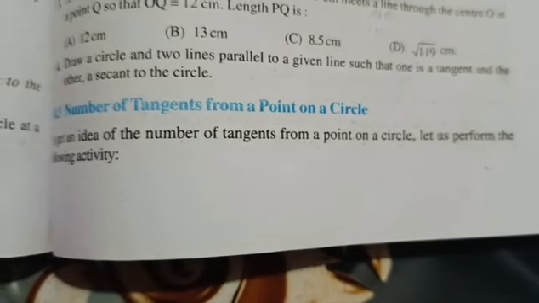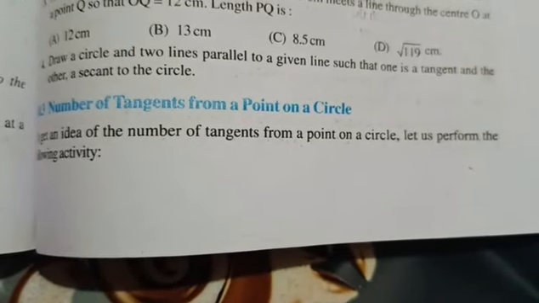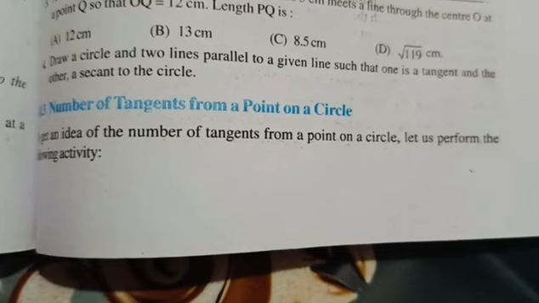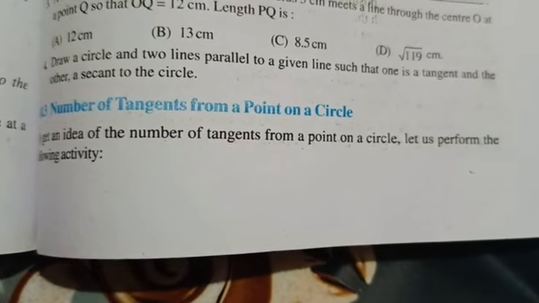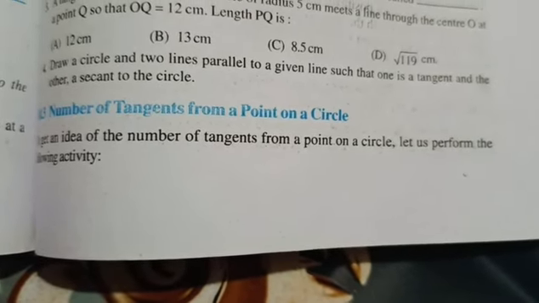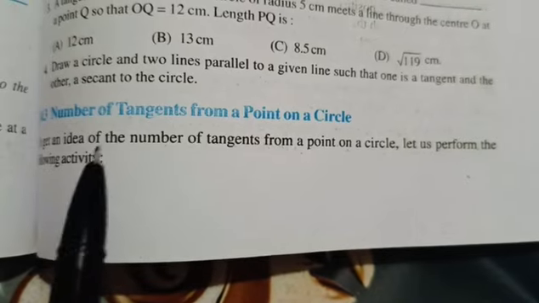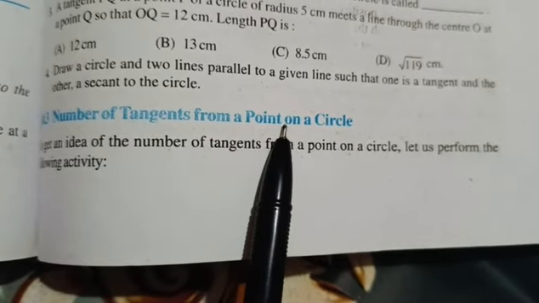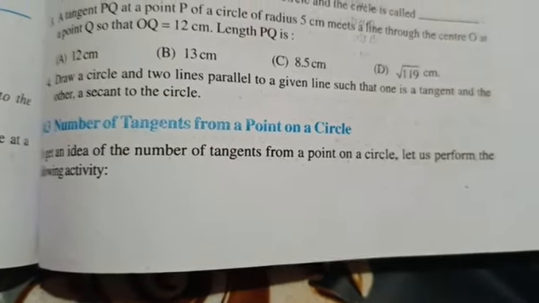Students, how are you? We already learned about the tangents, secant, and the point of contact in exercise 10.1. Today we learn the number of tangents from a point to a circle.